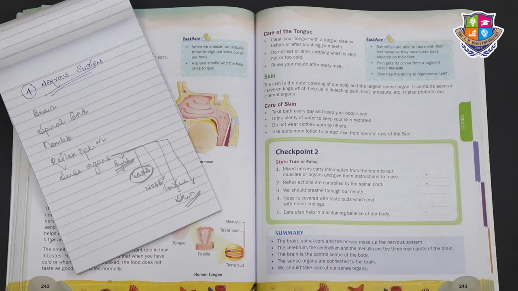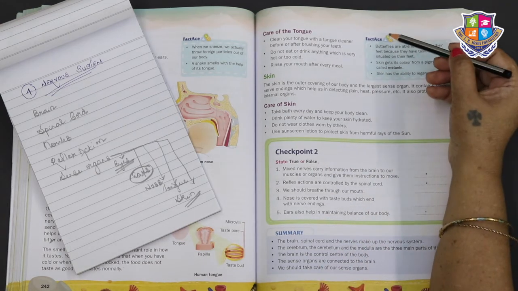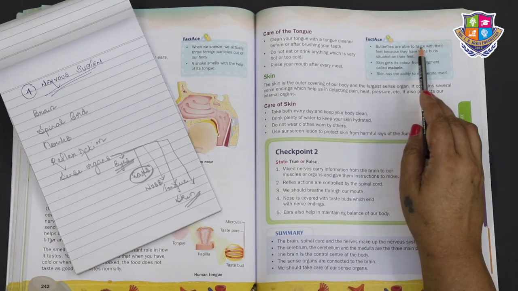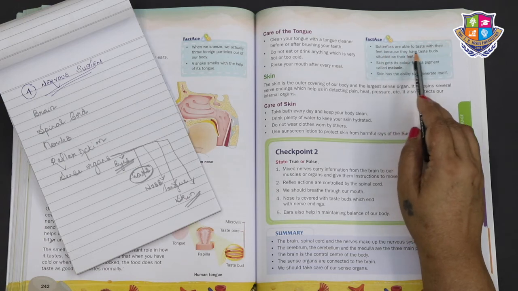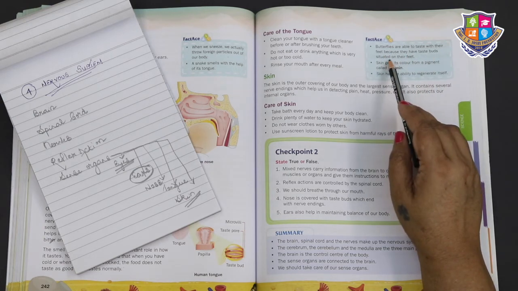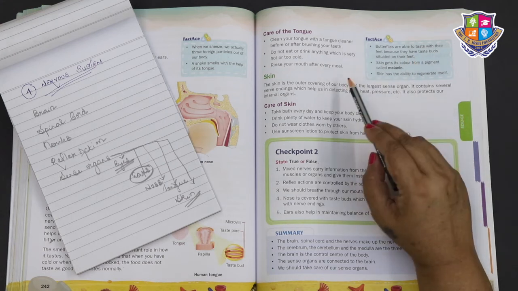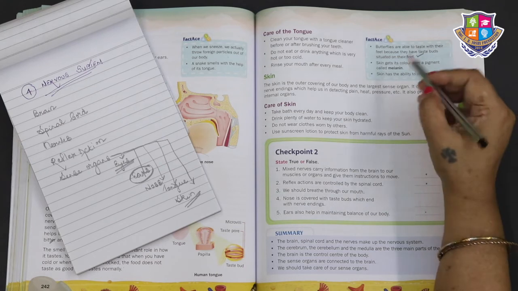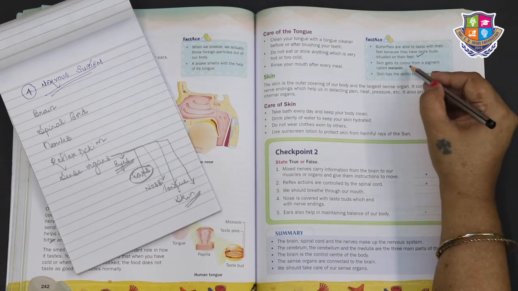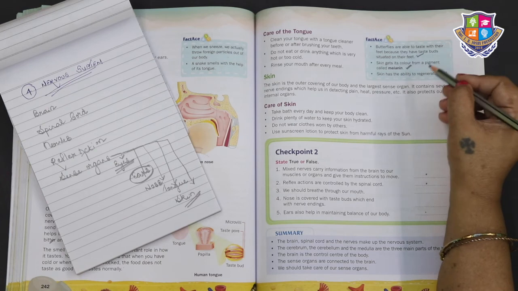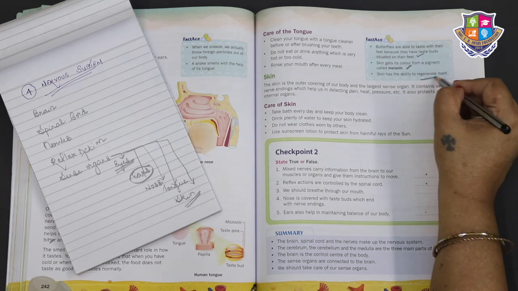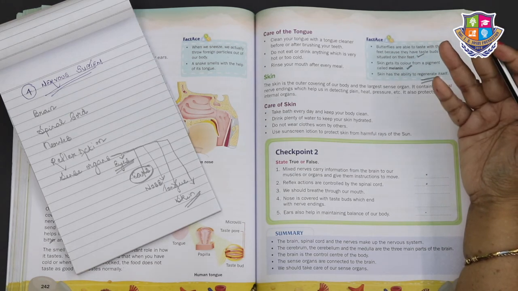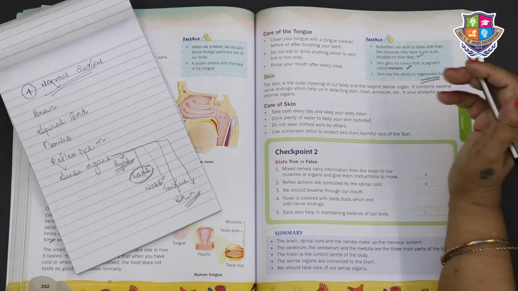Before proceeding further, let's look at the fact case. Butterflies are able to taste with their feet because they have taste buds situated on their feet. That's a great piece of information. Skin gets color from the pigment called melanin. Skin has the ability to regenerate itself. Wow, that was some terrific knowledge, isn't it?